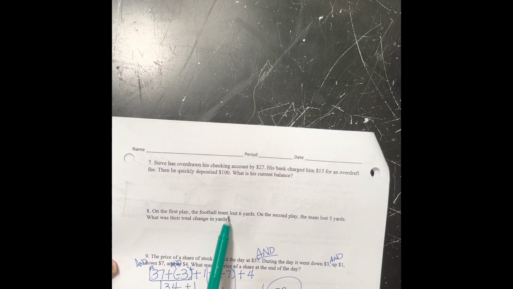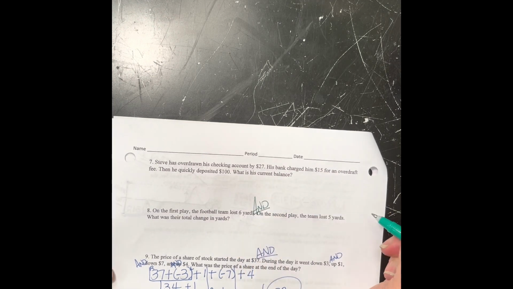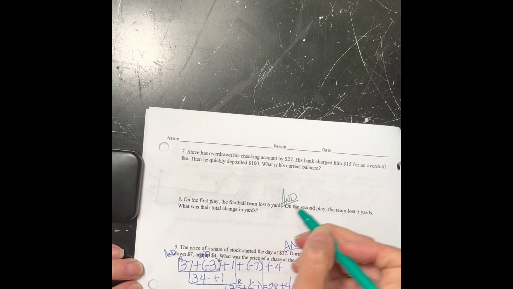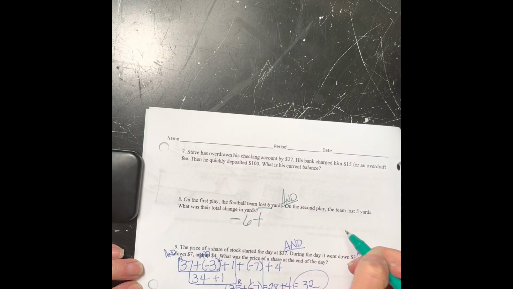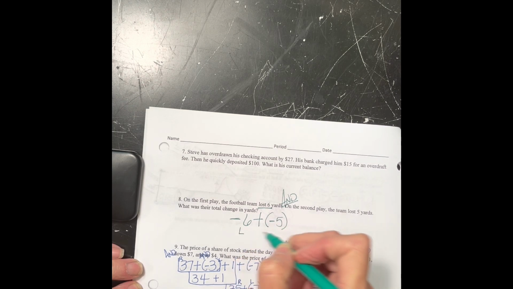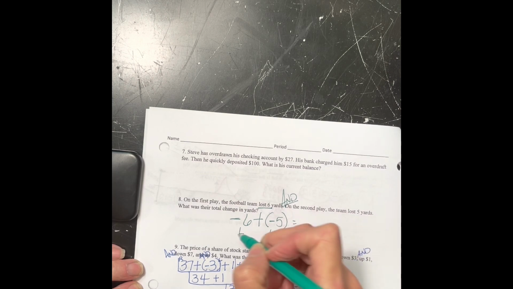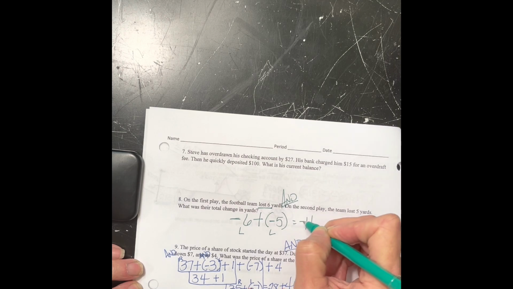On the first play, the football team lost 6 yards, and on the second play, the team lost 5 yards. What was their total change in yards? So they lost 6. That's going to be a -6. And they lost 5. This is a left and a left. Same, so we're going to get the sum, which will be 11, and keep the sign.